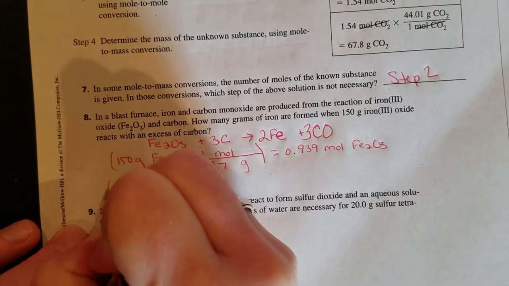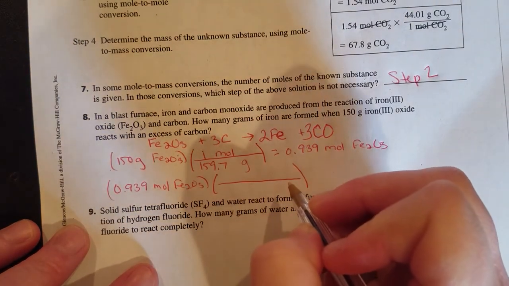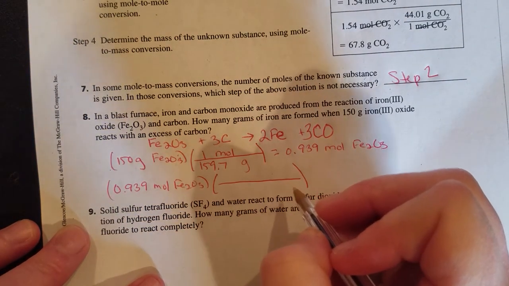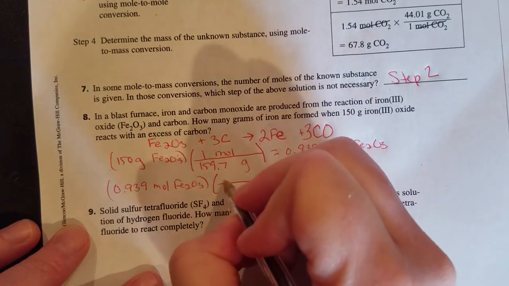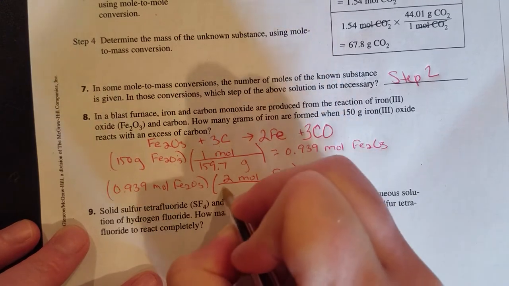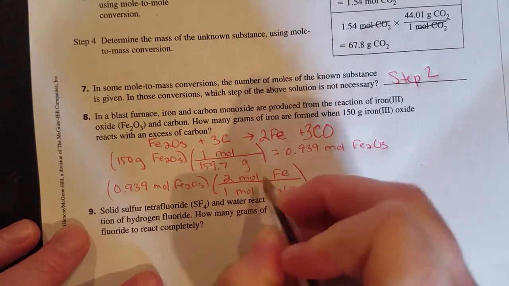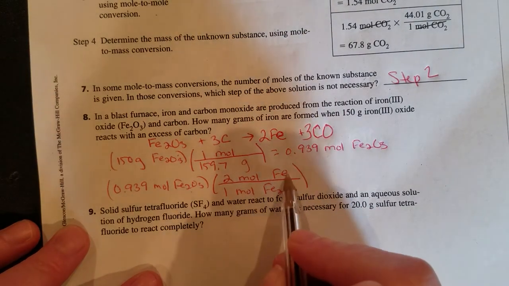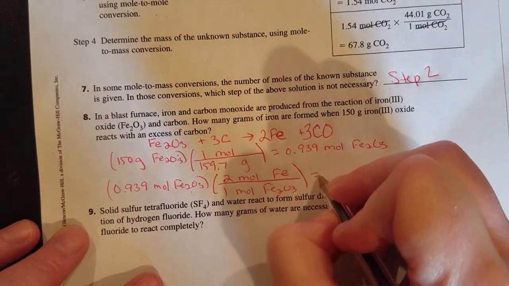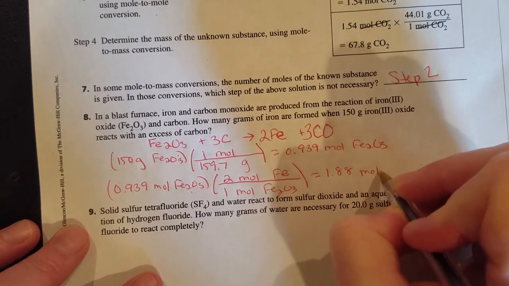Fe2O3, what that then means is that we need to convert that to moles of iron. So we'll use our mole to mole ratio. So we have 2 moles of iron for every 1 mole of Fe2O3. So that gets rid of the Fe2O3 and gives us how many moles of iron we have. So it leaves us with 1.88 moles of iron.